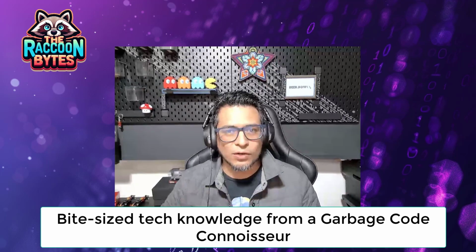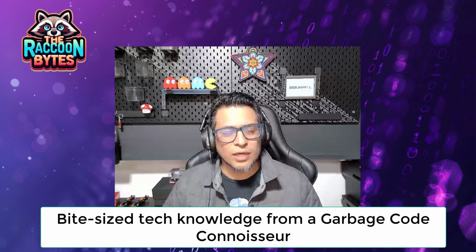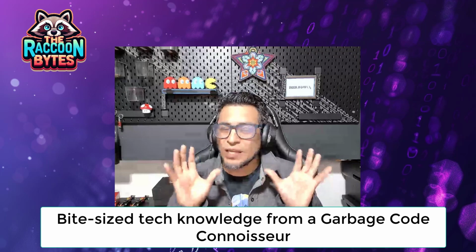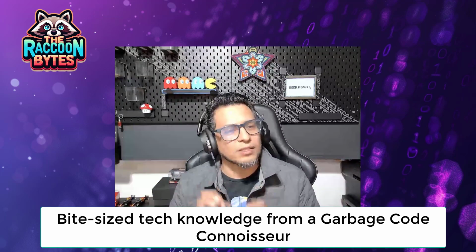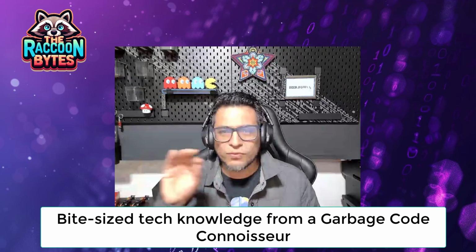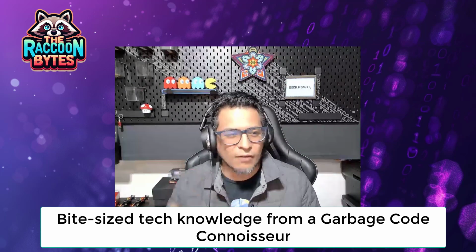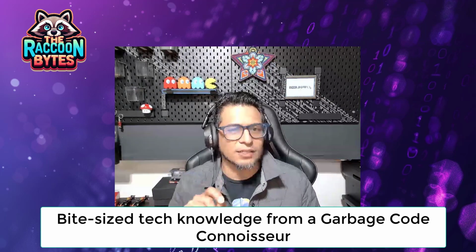So if you start creating or recreating drop downs and those kind of things just because they look cool, make sure that those are accessible. So all those new fancy React components that don't have built-in accessibility, that is an issue, right?